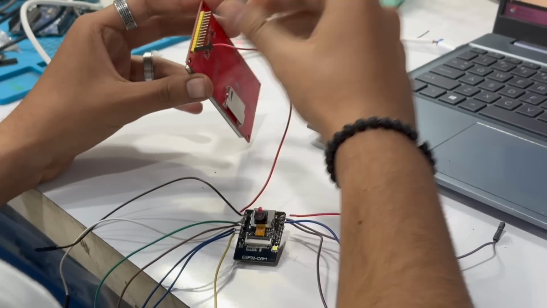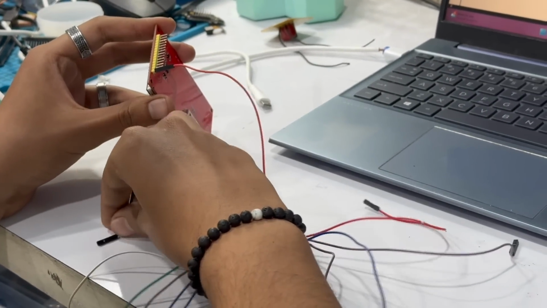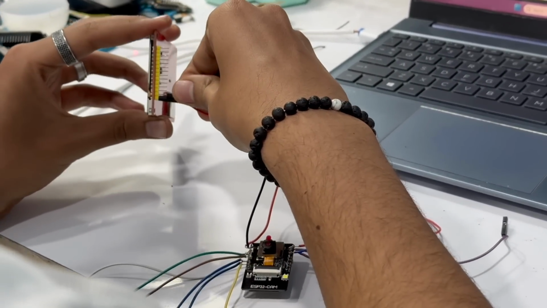So now to be sure whether the touch panel was working or what the actual issue was, we tried to replicate all the connections of the PCB manually on a new ESP32-CAM and a new display, and while testing, we found that the issue was with the PCB design.